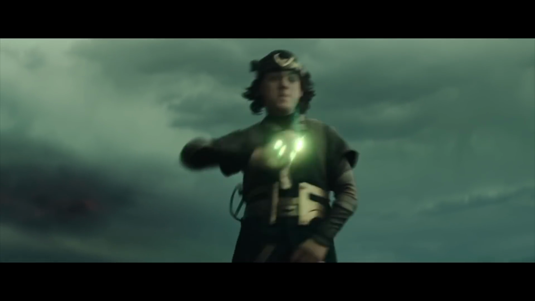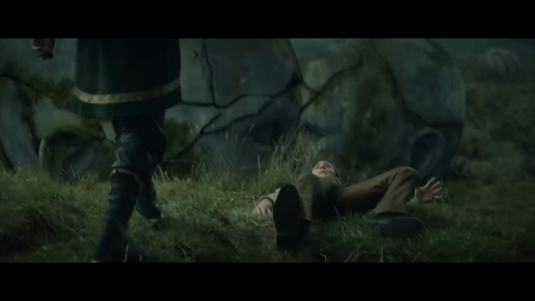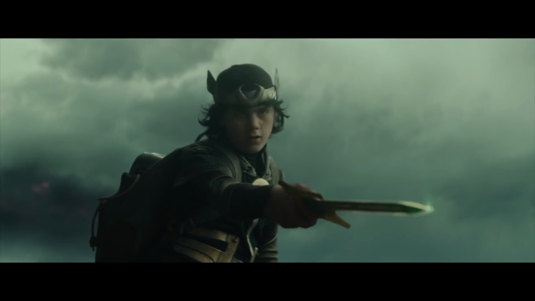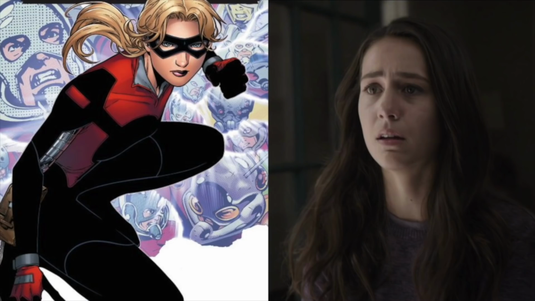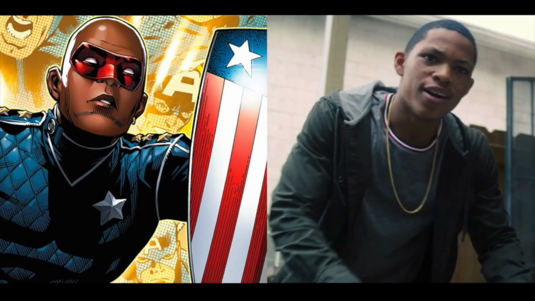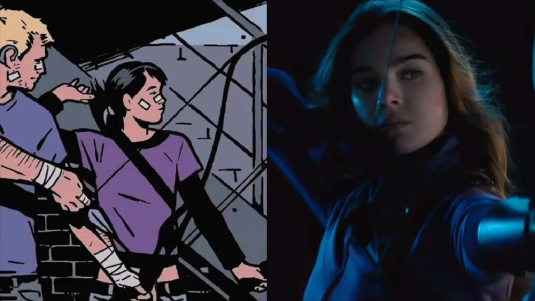And Kid Loki is a badass. Turns out he killed Thor in his timeline. Now, I've mentioned this before, but this show is likely setting up Kid Loki as a member of the Young Avengers. Almost every member of this team has appeared in the MCU or is scheduled to appear very soon.